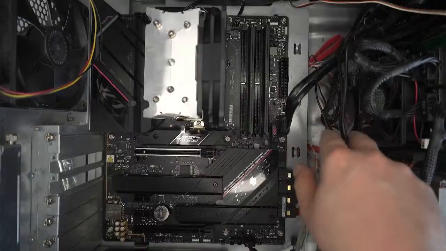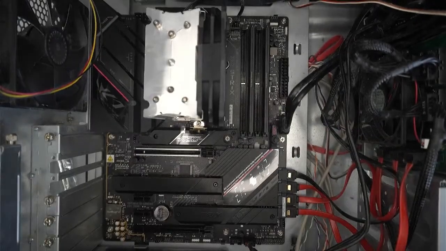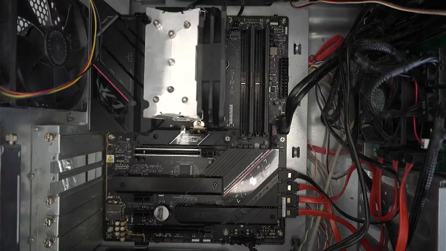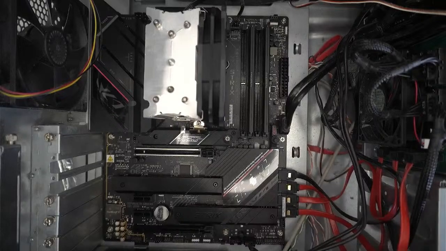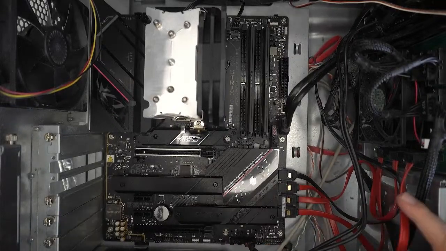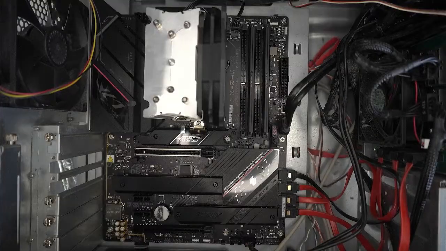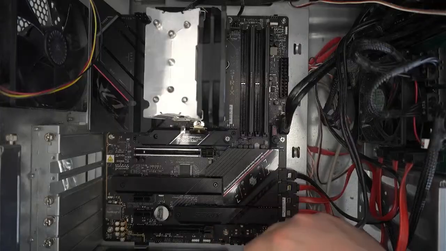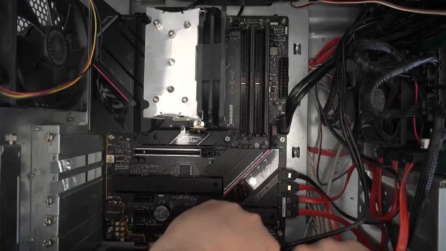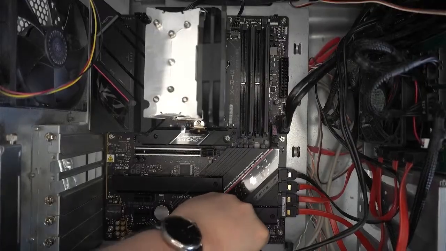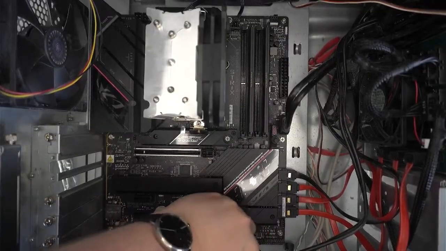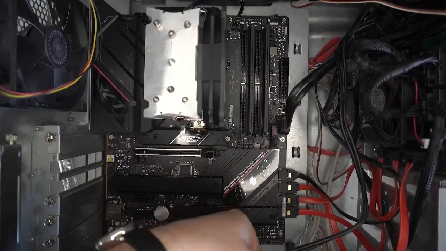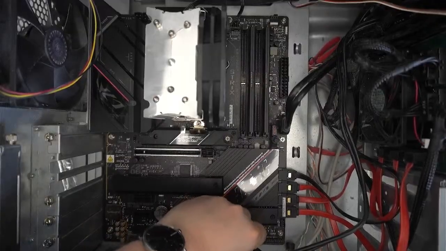This is this one. We should have another one. Yeah, it's down there. That's the other USB header. That was the correct way.